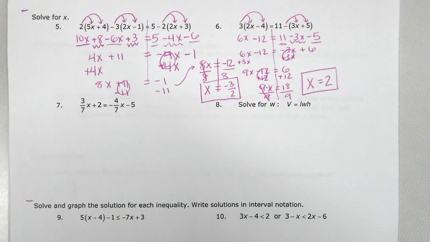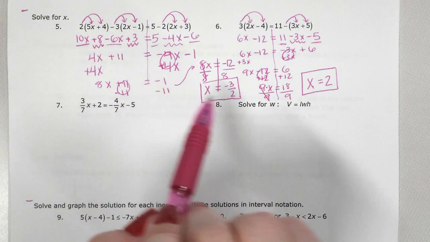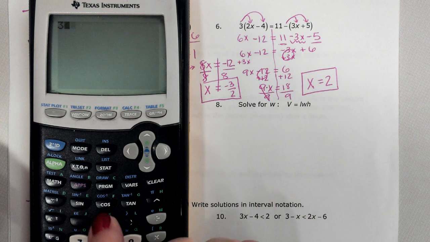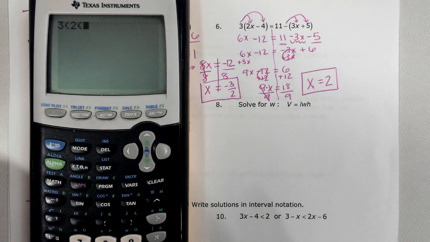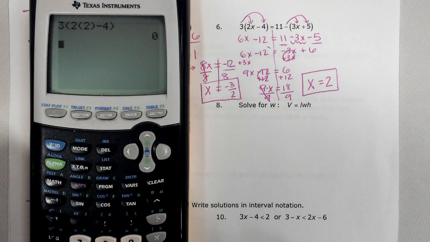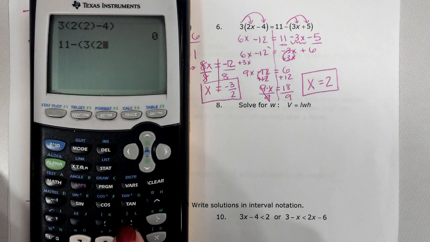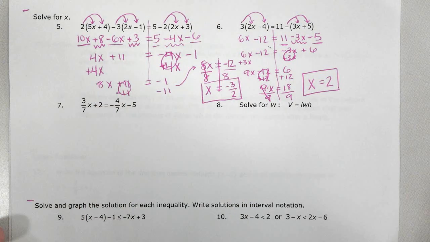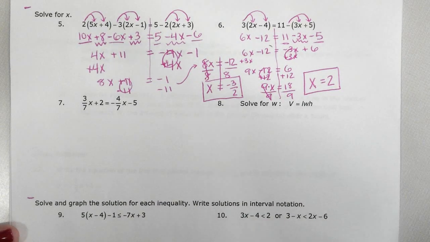Now again, you can check this work in your calculator. You can actually plug it in on both sides. So I'm going to do number 6. So I have 3, parentheses, 2, and instead of x, I'm going to put parentheses, and I'm going to type in what I solved. Minus 4, close parentheses. So that's what the left side equals. Now I need to check the right side. 11 minus parentheses 3, and instead of x, type 2, plus 5. And it also equals 0, 0 equals 0, so this is correct. I could also do that on number 5. I can also do it on number 7, not so much on number 8.